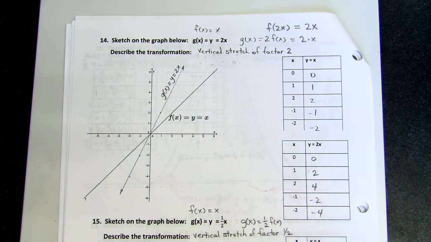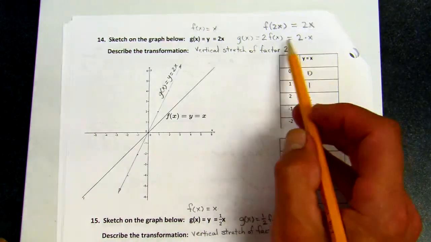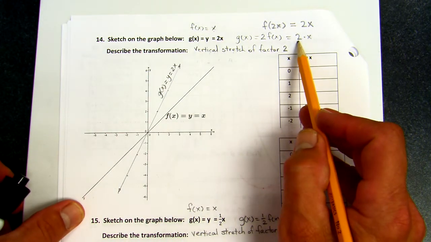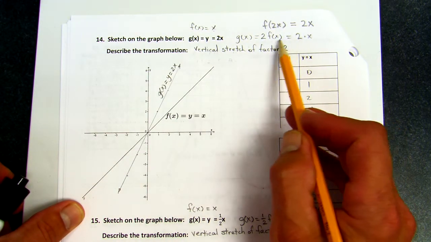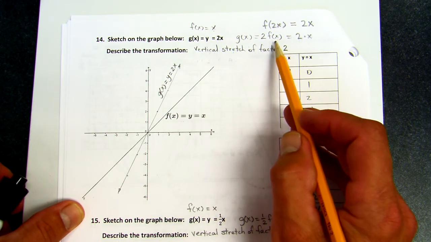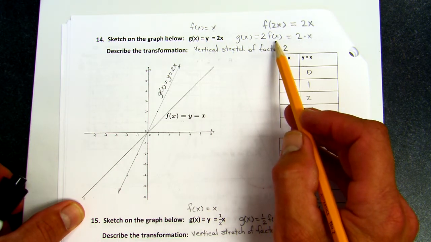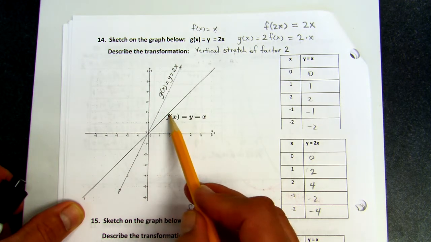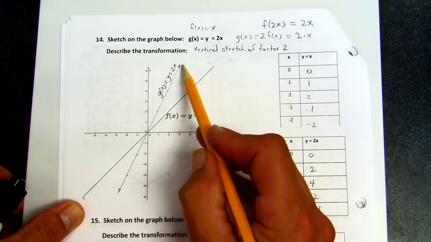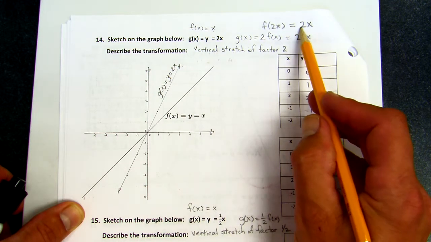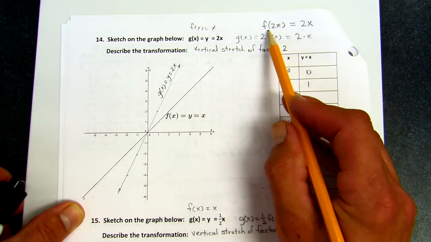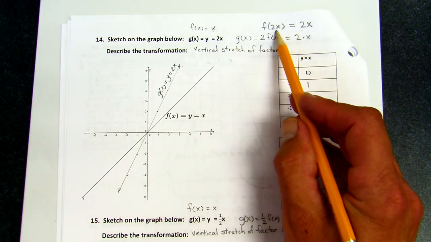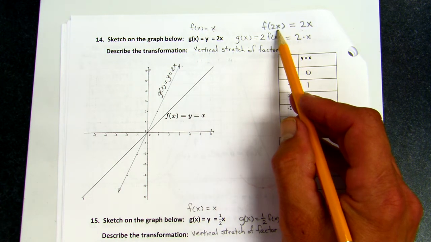Could be either one, right? So if we look at this, would this be a vertical or horizontal shift then if we consider it to be 2 times f of x? Vertical. So we'd look at each point was twice what it normally was. If we look at this as a horizontal shift, f of 2x, would this be a stretch or a compression? By what factor?